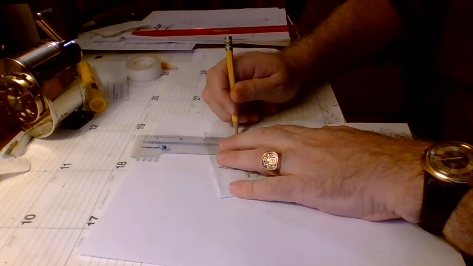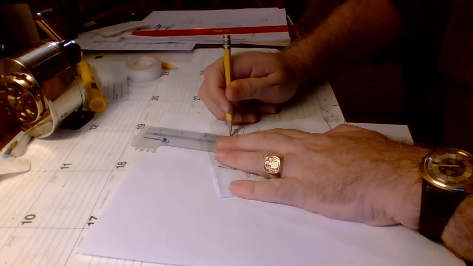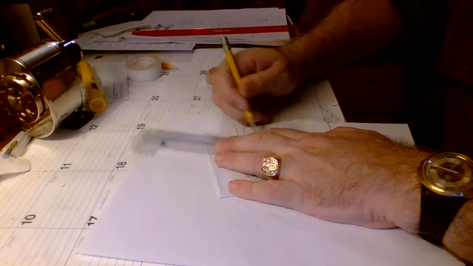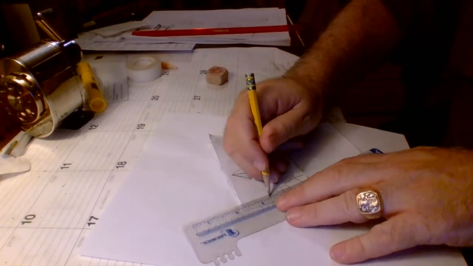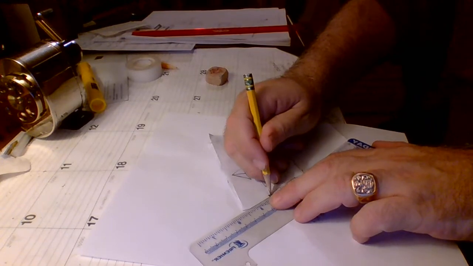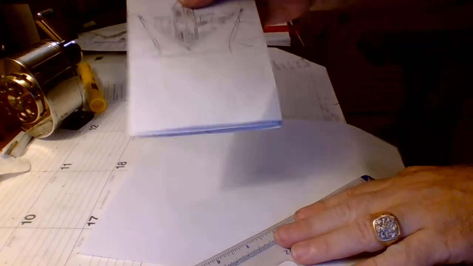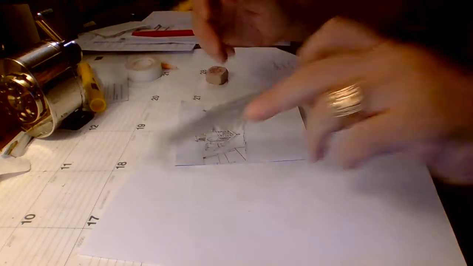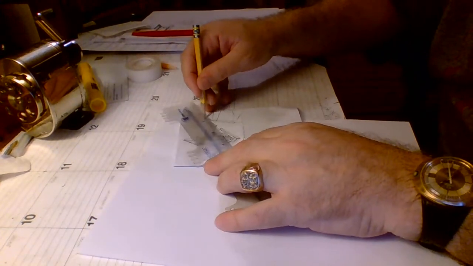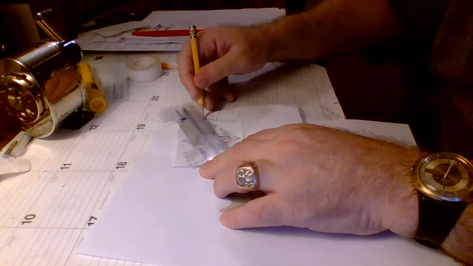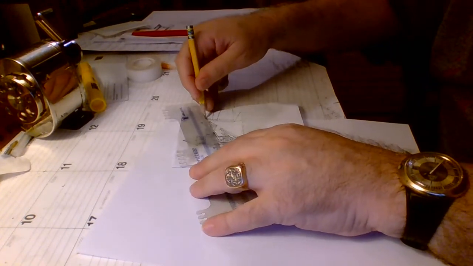So that's my vanishing point. Actually, I should follow that rule. I'm going to make this go softly. There we go. So I'm doing these two lines. Now you see my vanishing point from here. I'm doing the rooftops of these buildings.